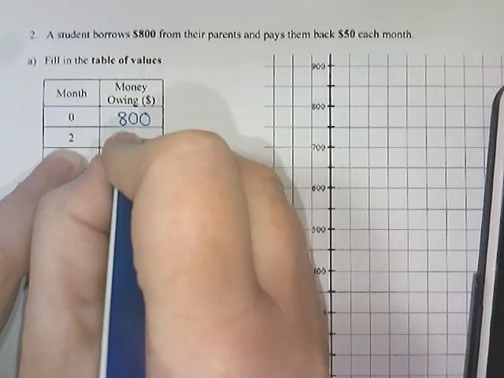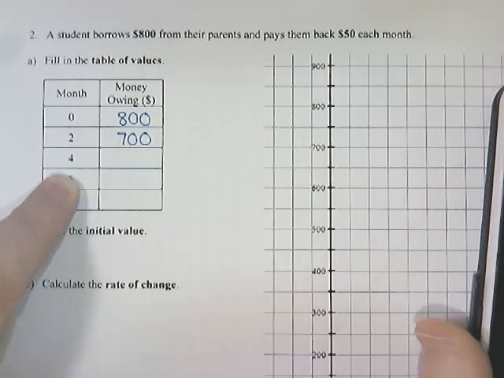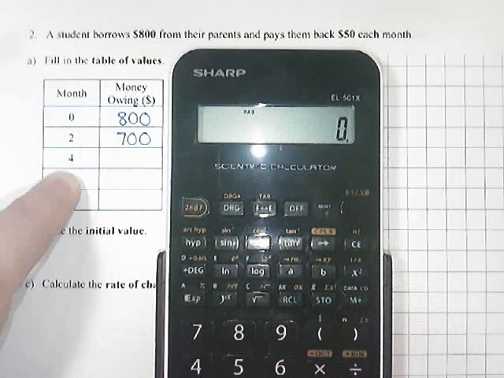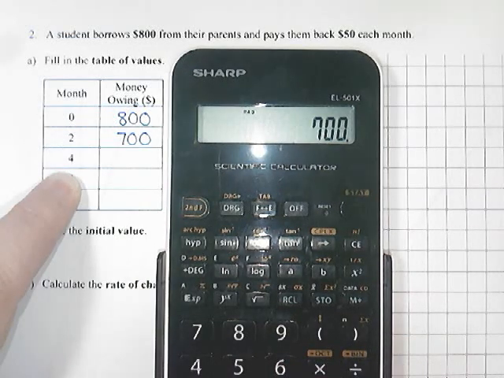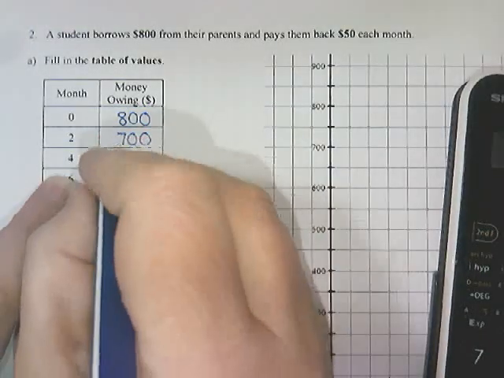All right, we are doing month 4. So we had $700 still owing at the end of month 2. So then we would subtract 50 for month 3 and then subtract another 50 for month 4. So they would owe $600.